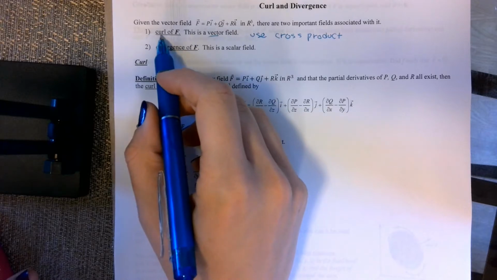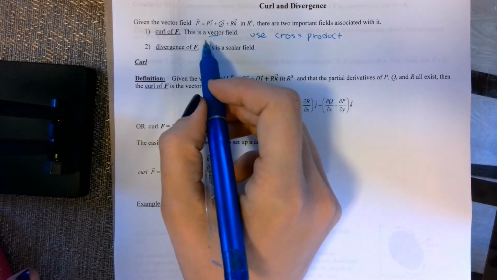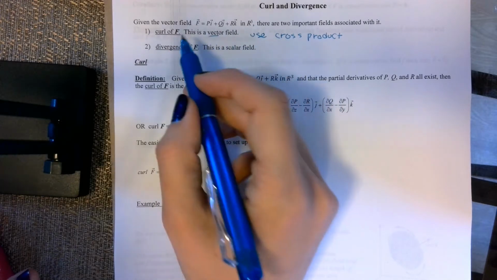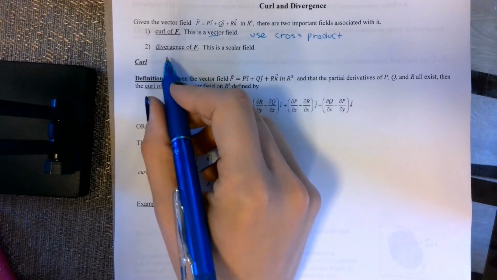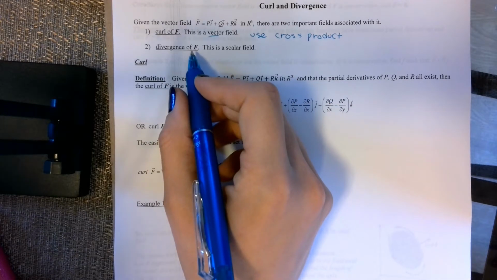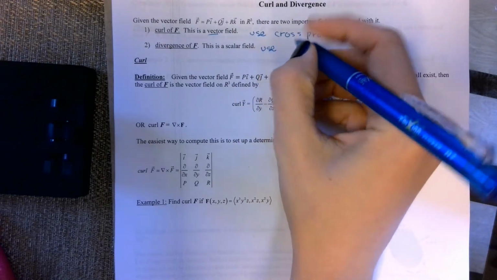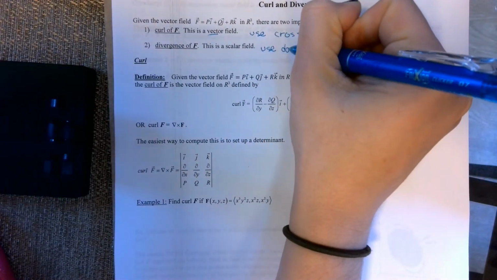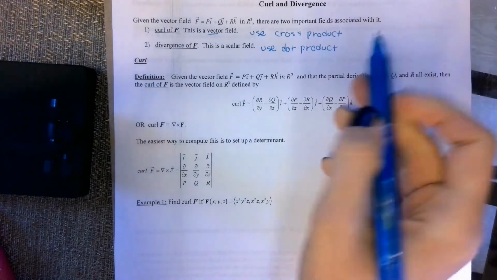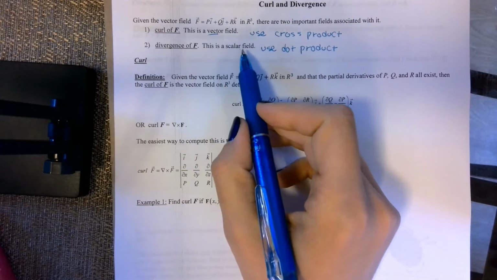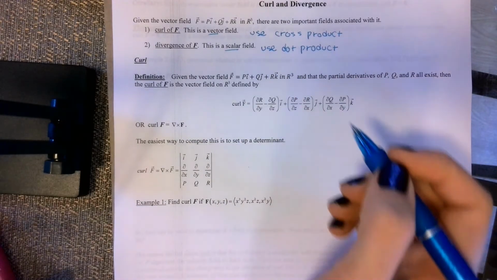So remember that when we take the cross product of 2 vectors, we end up with a vector. So that will kind of help you think about curl being using the cross product in its definition. The second field we want to know about is the divergence of F. And this will use the dot product. And remember that the result of a dot product is a scalar. So that will kind of help us remember that definition there. First, we will do curl.